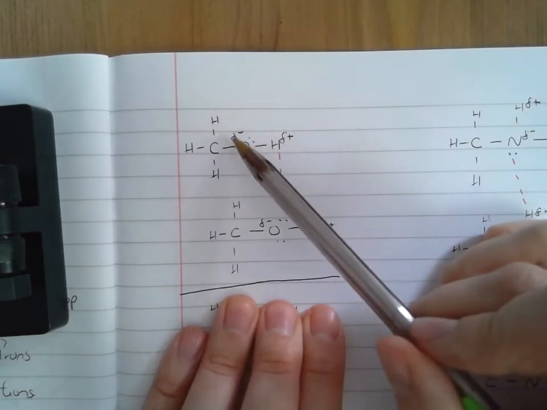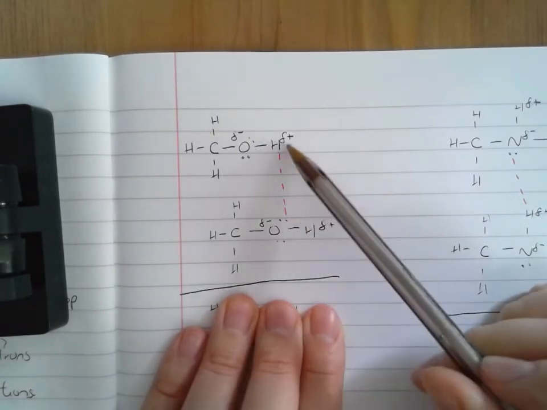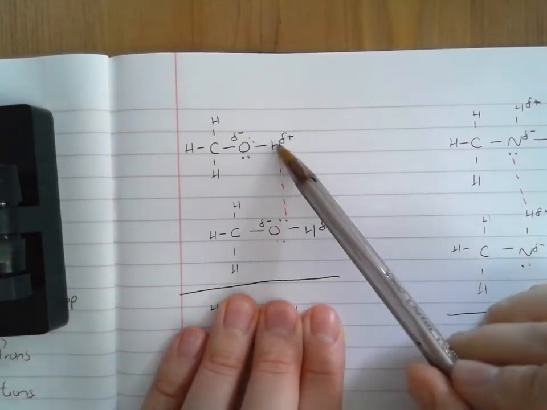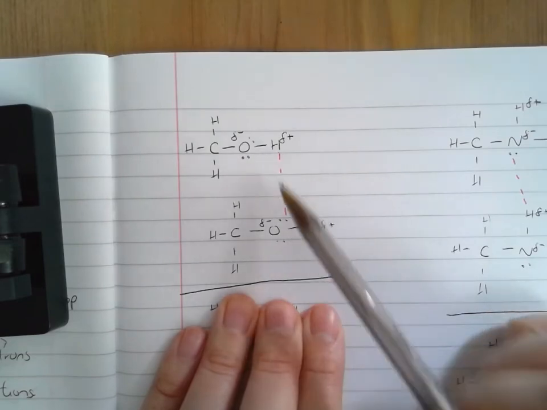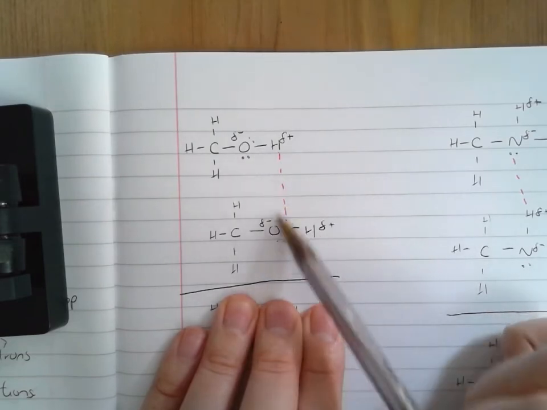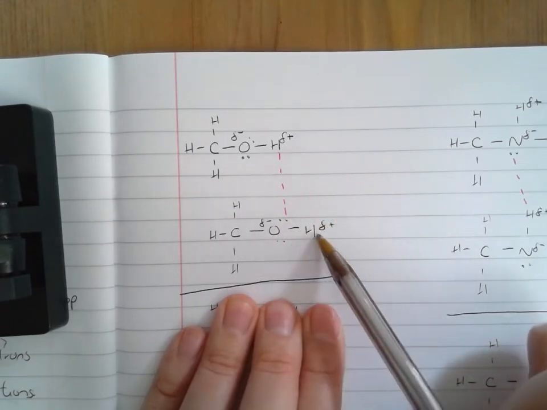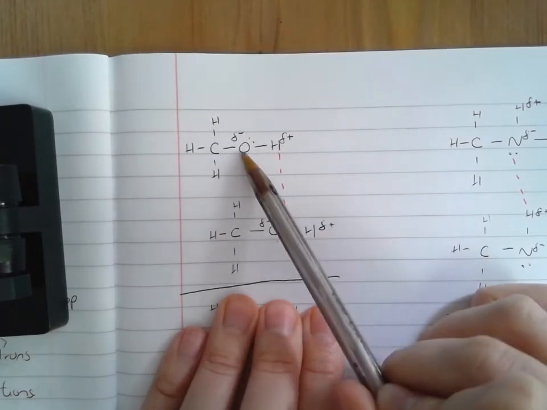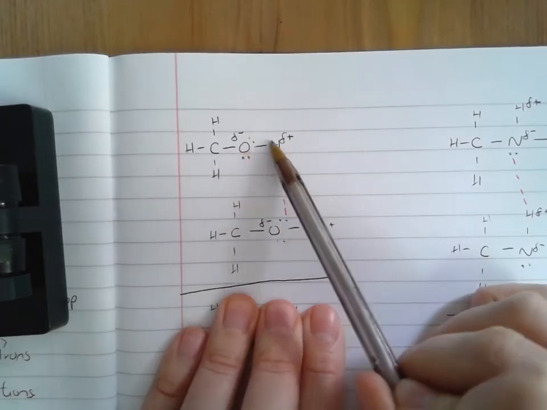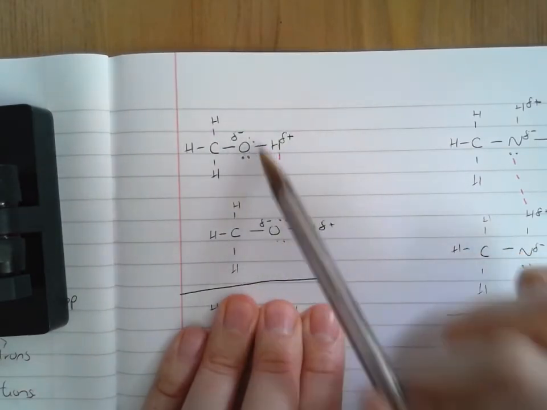So this oxygen will be delta negative, the hydrogen will be delta positive, and I can have hydrogen bonding between this delta positive hydrogen on one molecule and the oxygen lone pair on another molecule. So I've just drawn two identical molecules and I have a hydrogen bond between them. I equally could have drawn this hydrogen bond between this delta positive hydrogen and this lone pair on this oxygen. As long as you've got an oxygen bonded to a hydrogen within the molecule, then you can have hydrogen bonds between the molecules.